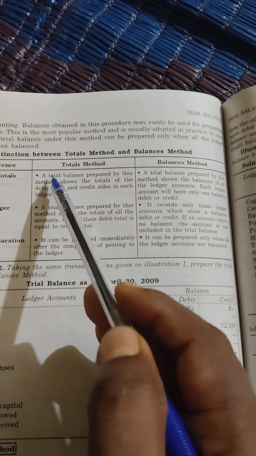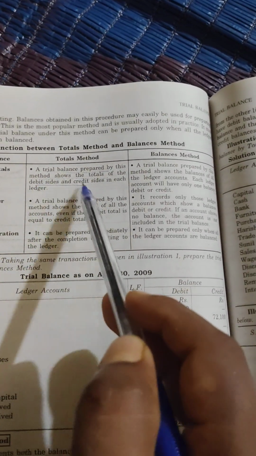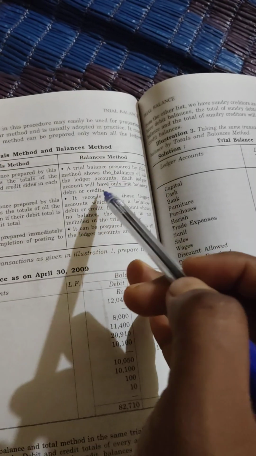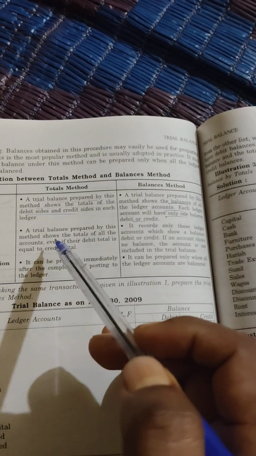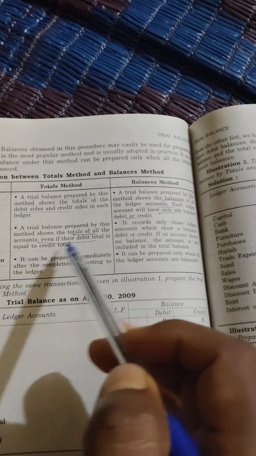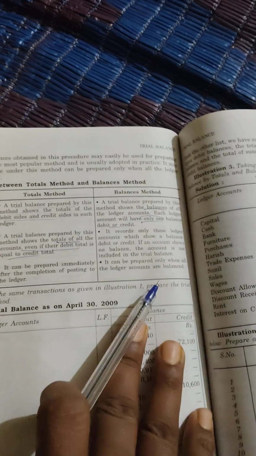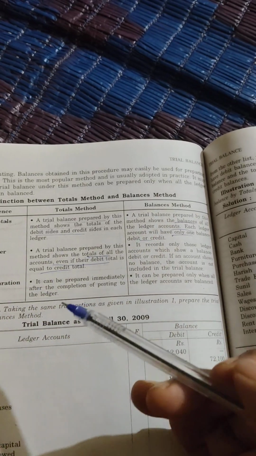Okay. So what is the difference between the total method and the balance method? The total method shows the totals of the debit and credit side, but in the balance method, only the balance of the account is taken. Number of ledger accounts: a trial balance prepared by the total method shows the totals of all the accounts, even if the balance is zero. The balance may be zero, but total debit and credit are considered, so it will show all the ledger accounts.